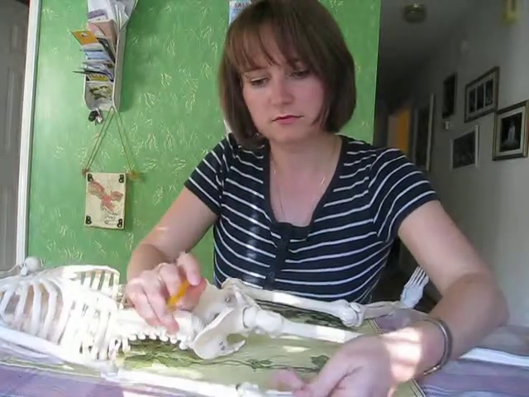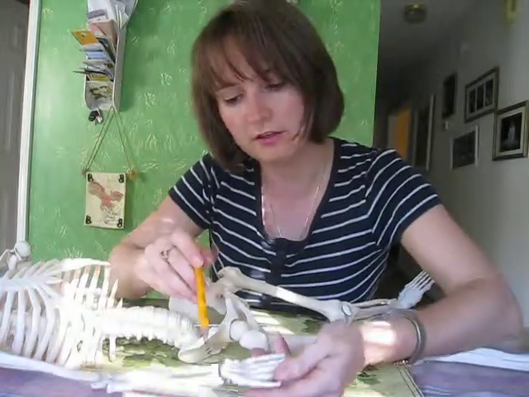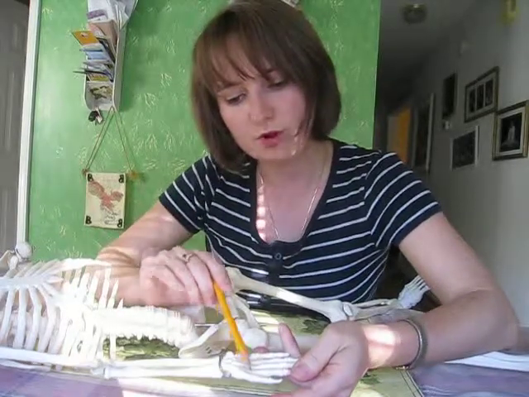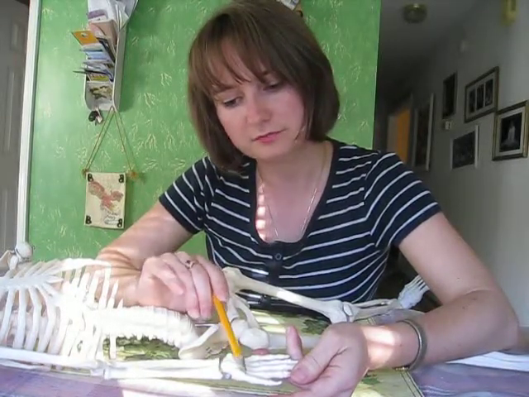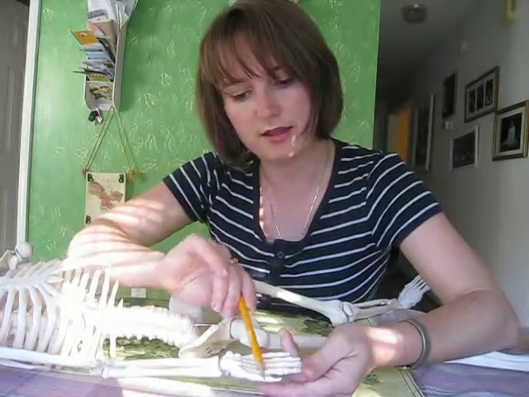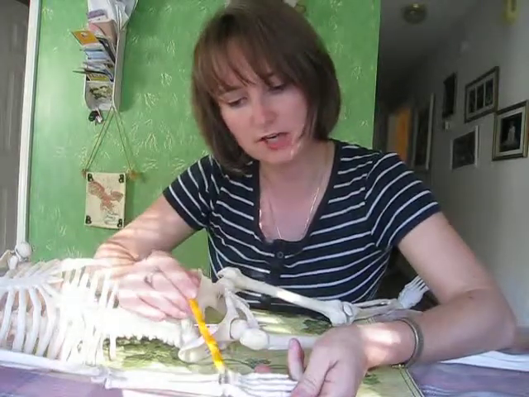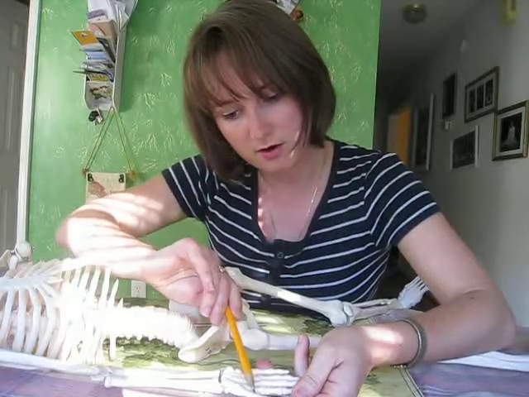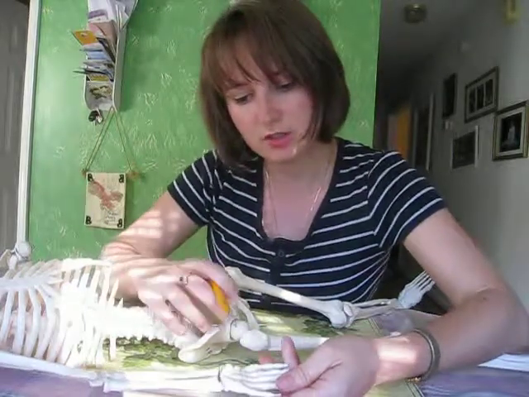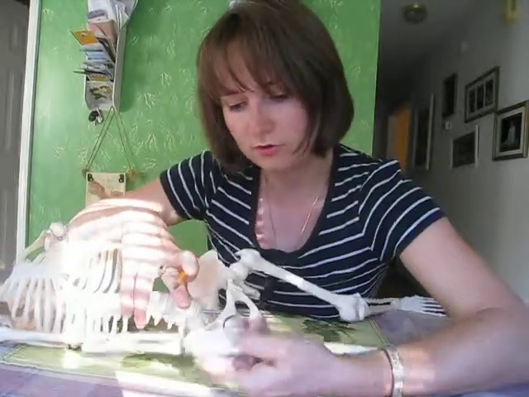So now, still moving inferiorly, we can take a look at the wrist and the hand. These bones right here are called carpals. These are metacarpals and phalanges. So again, carpals, metacarpals, phalanges. So let's take a look at some of the carpal bones.